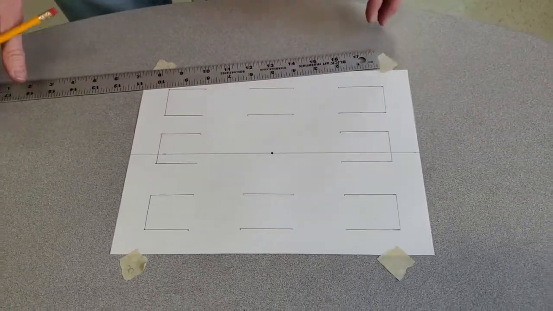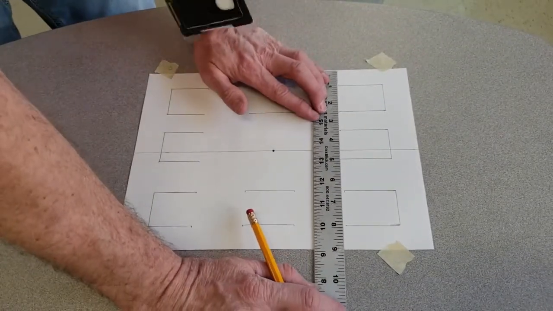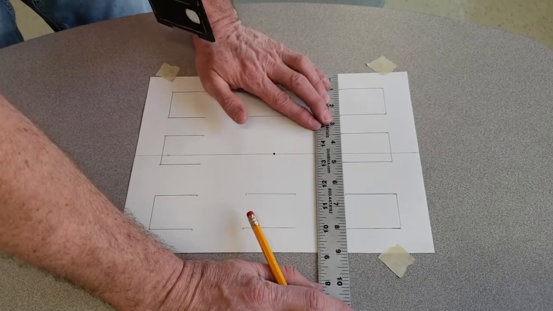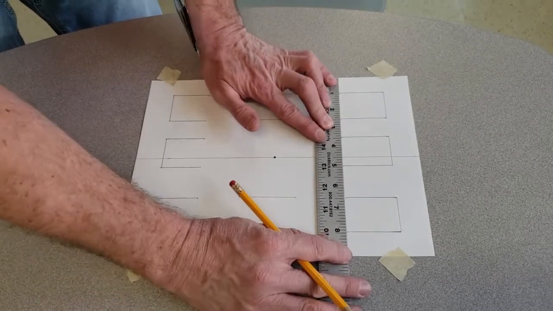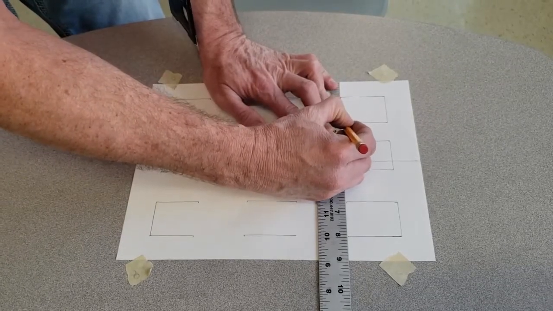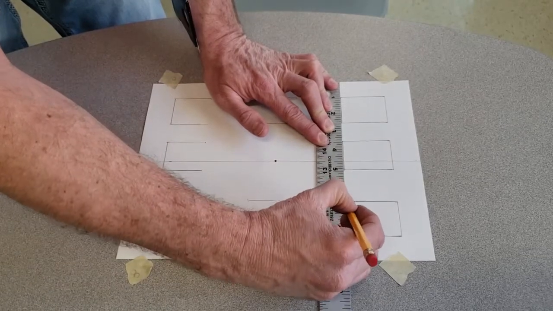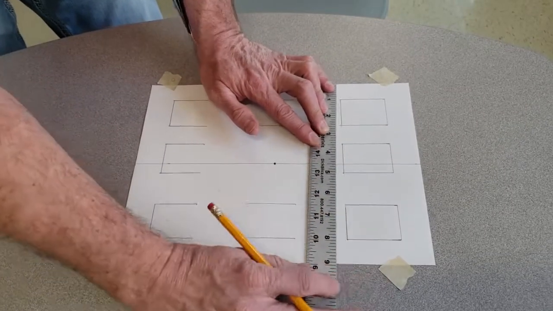All right. At this point, I'm just going to turn my ruler vertical. I know those measurements are pretty good, so I don't really have to measure anything out. I just want to make sure my ruler and the ends of those lines line up to each other, and then I'm just going to connect those to make boxes.